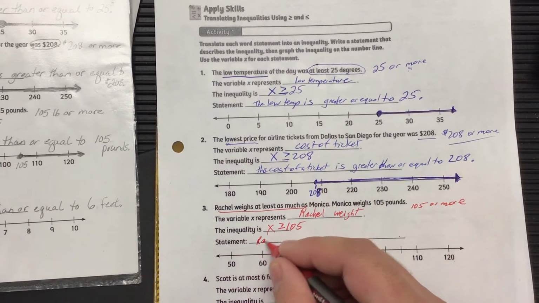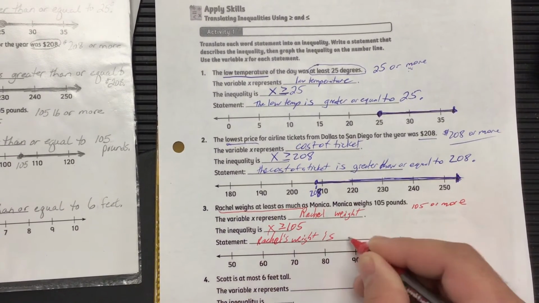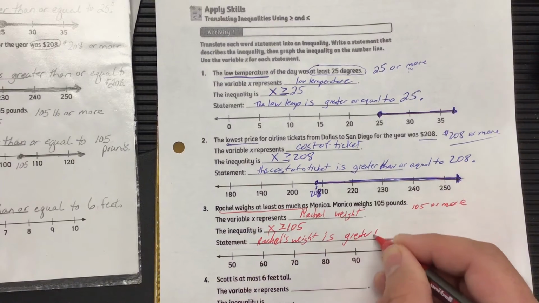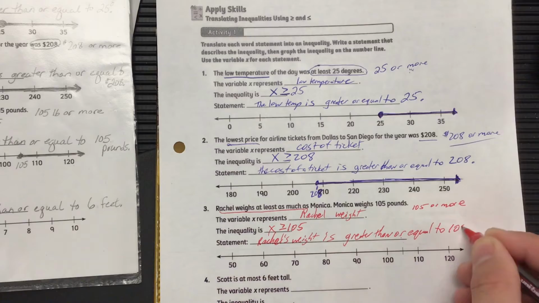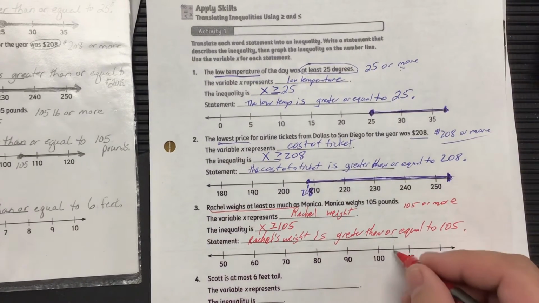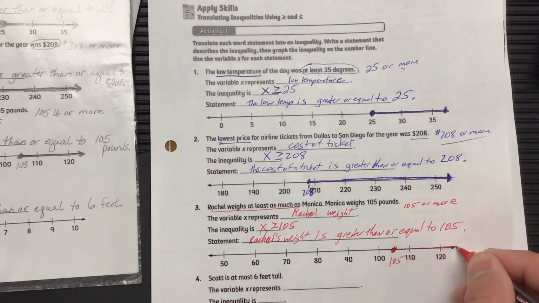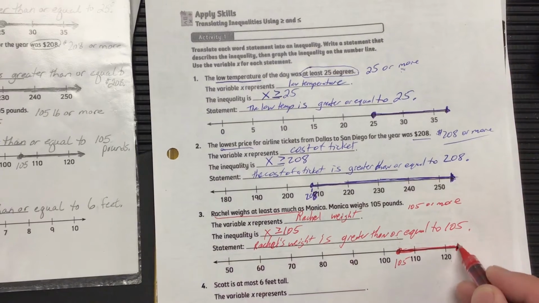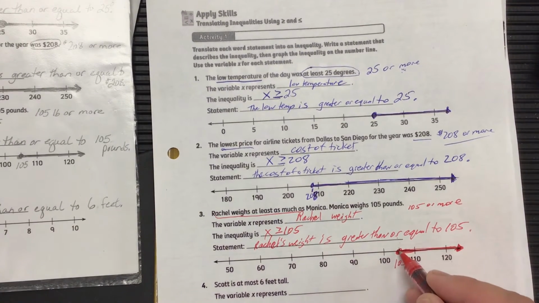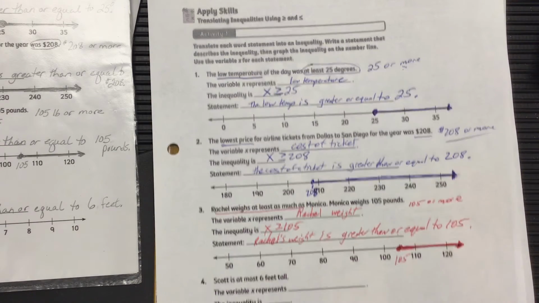Statement? Rachel's weight is greater than or equal to 105. That's correct. Filled in circle at 105. And shade to the right. Shade to the right. One hop this time. Hey, you did it right today, Landon.